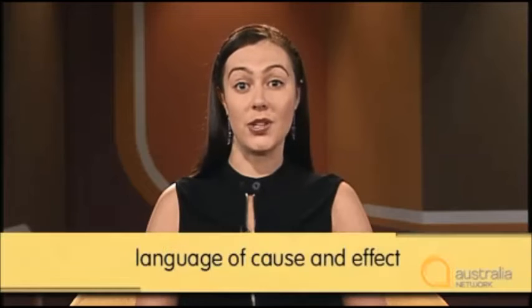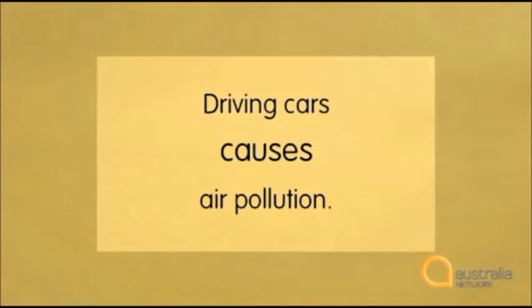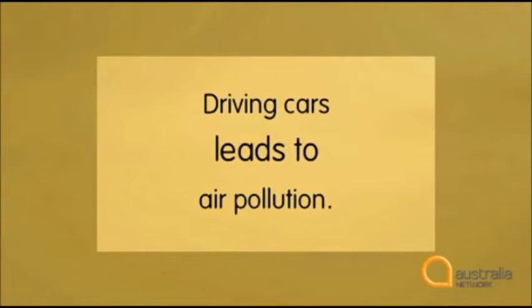But there are other ways too. You can use the language of cause and effect. We can say, X causes Y. Driving cars causes air pollution. There are many other word choices as well. Driving cars leads to air pollution. Driving cars results in air pollution.